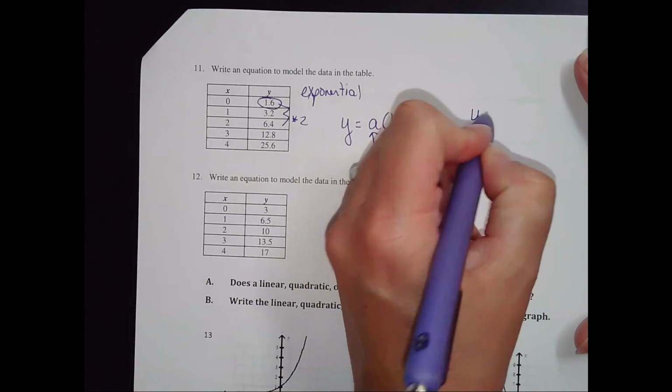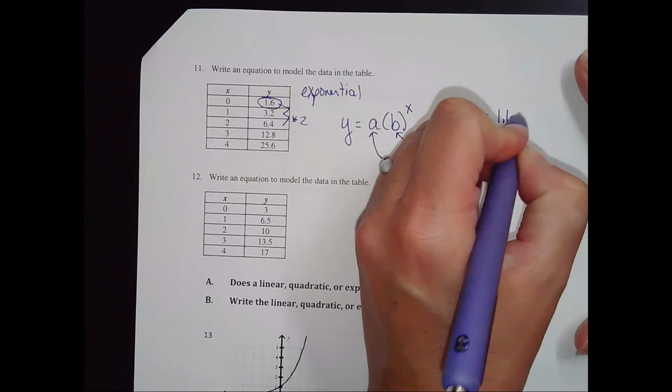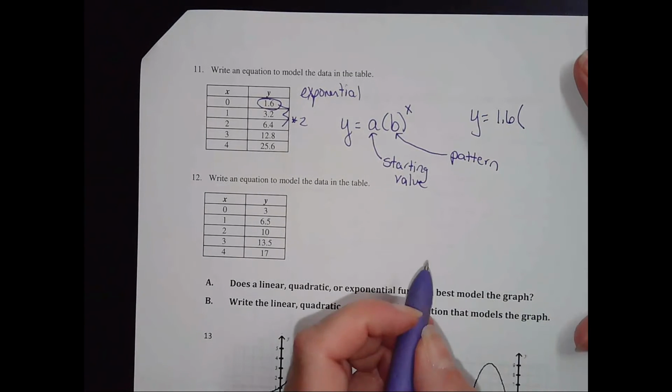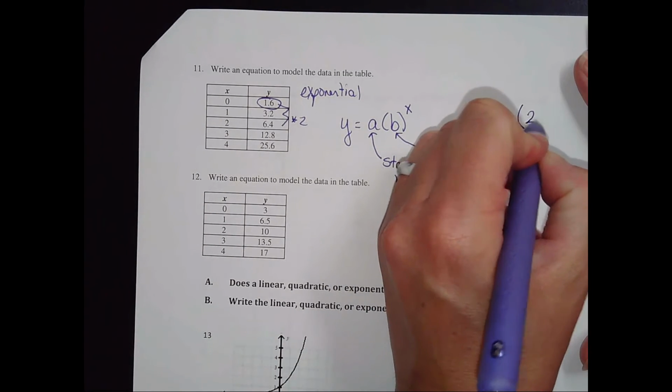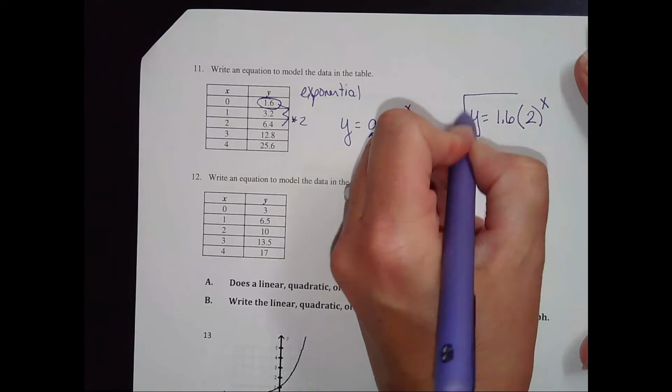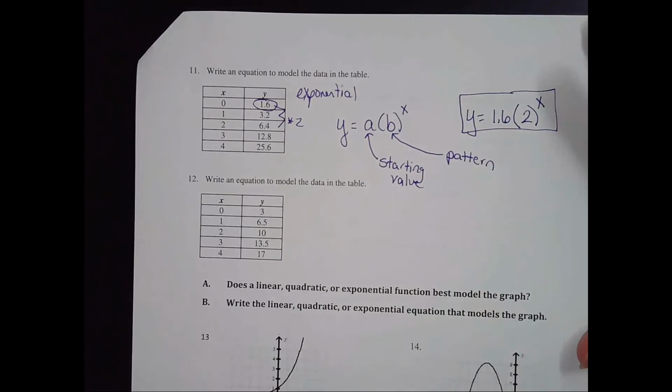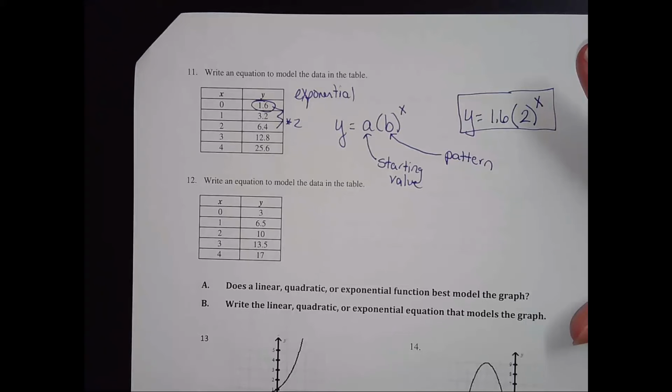So we have y equals 1.6 parentheses. What's the pattern? Times 2 to the x power, and that's what your equation would be. That's it. You don't need to plug anything in. We didn't really have to do any math. That's it. So what does the x have to do with it? That's just, it shows that it's an exponential equation.